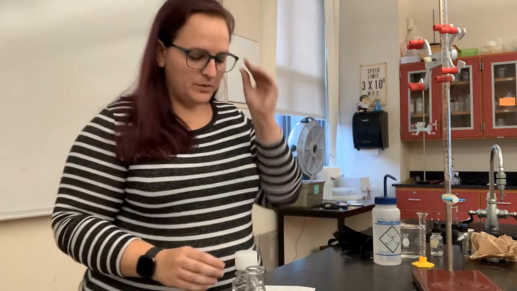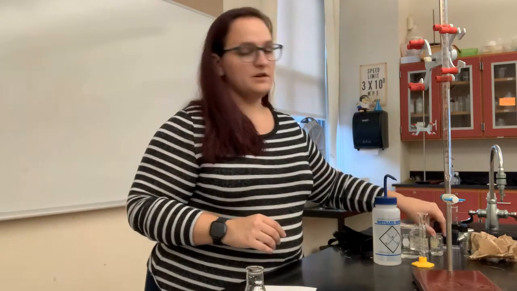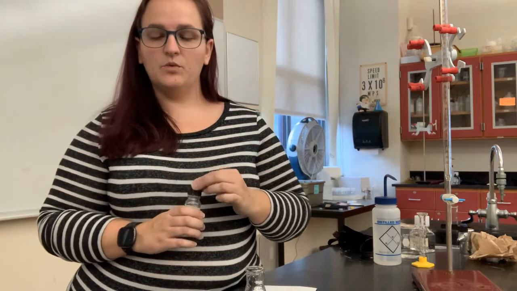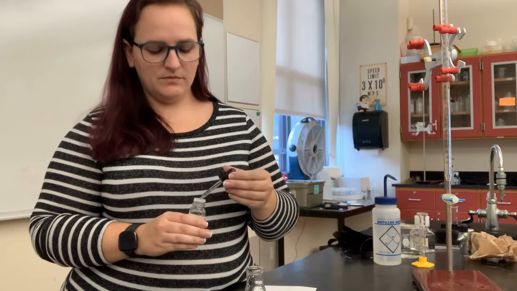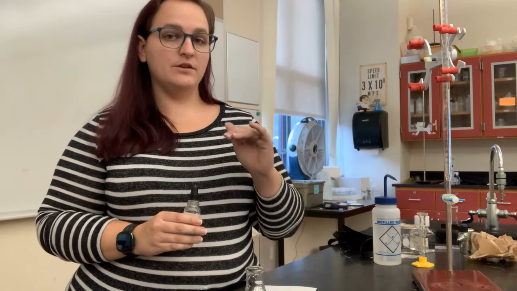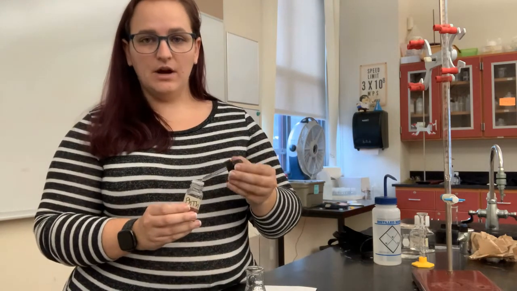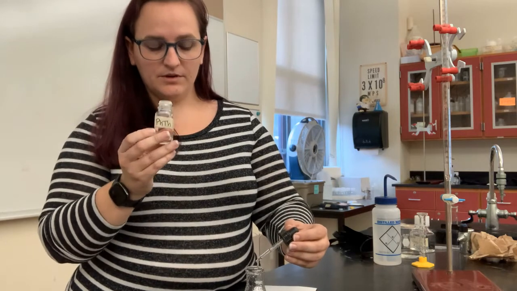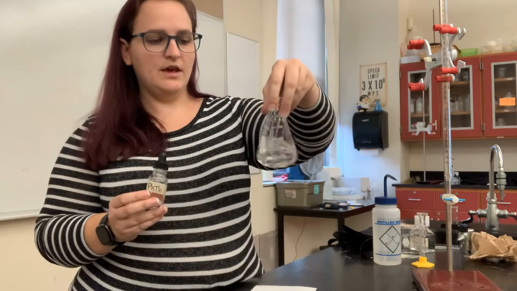The one other thing we need to add is our pH indicator, which is phenolphthalein. This is what's going to tell us when to stop our titration. This will change color at a pH that is right when all of your acid will have been used up. Phenolphthalein is clear in acidic and neutral solutions, and it is pink in a basic solution. So we want to add just a few drops, like 2 or 3 drops from your tiny little indicator bottle here to your sample solution, and that is good to go.